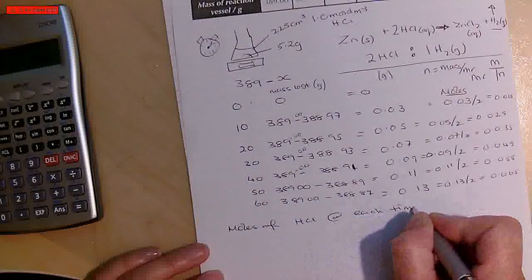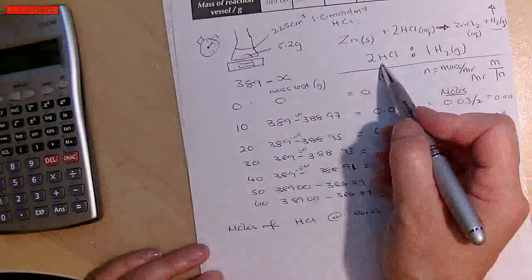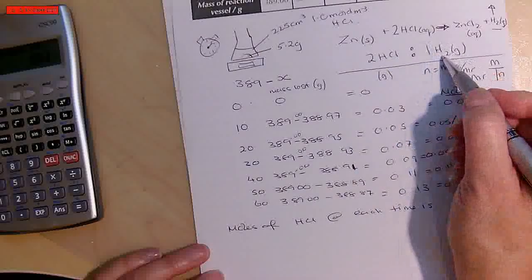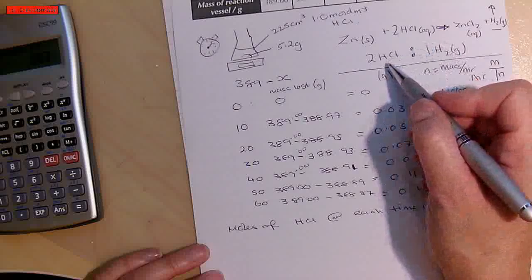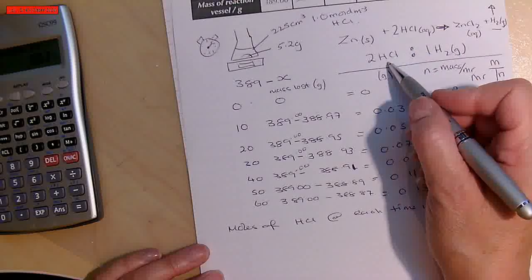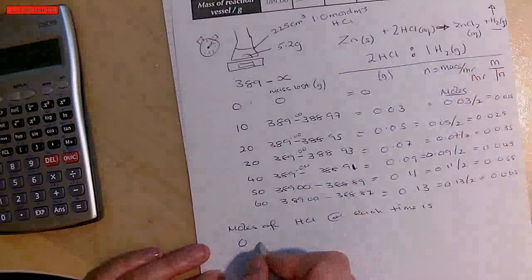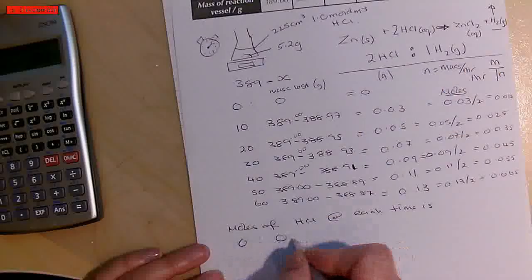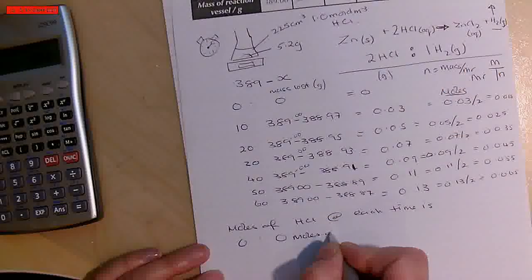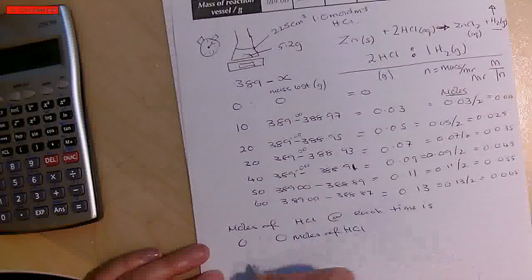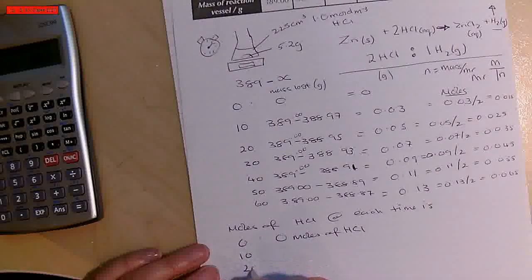So the moles of HCl at each time is, so we can see from the stoichiometry, for every 1 mole of hydrogen I've produced, I would have used 2 moles of hydrochloric acid. So at 0 I have used no moles of hydrochloric acid.